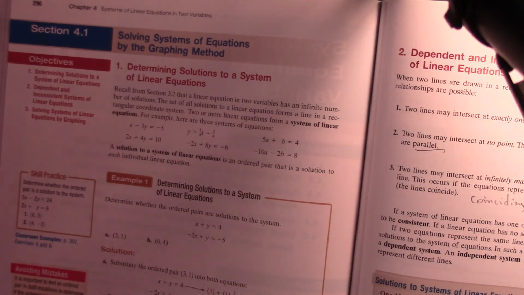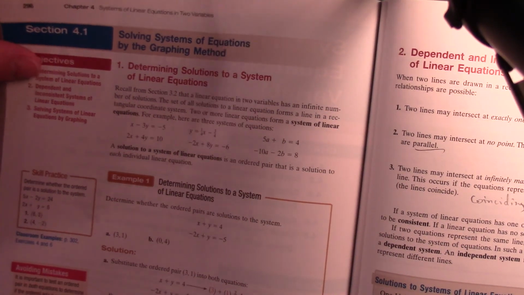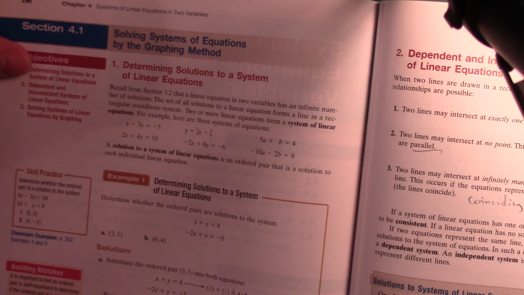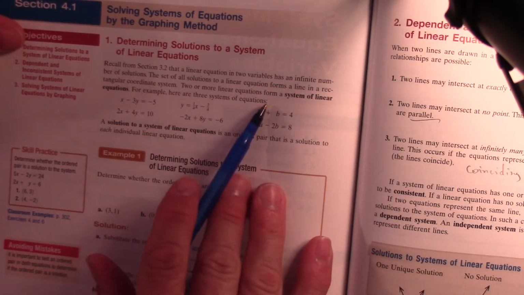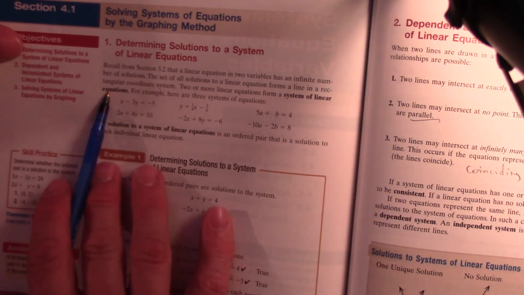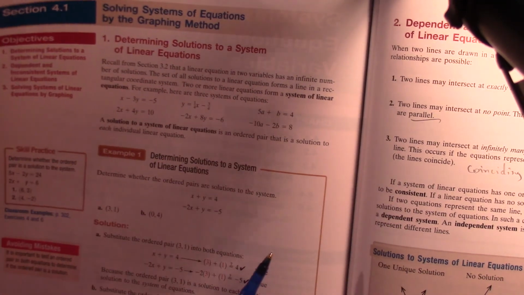Alright y'all, next video starting in a new chapter, chapter 4 here. This is section 4.1, and I want to briefly talk first about the top here when it talks about what a system of linear equations is. And really, the solution to that is going to be an ordered pair. So I'm going to give you some notes here.